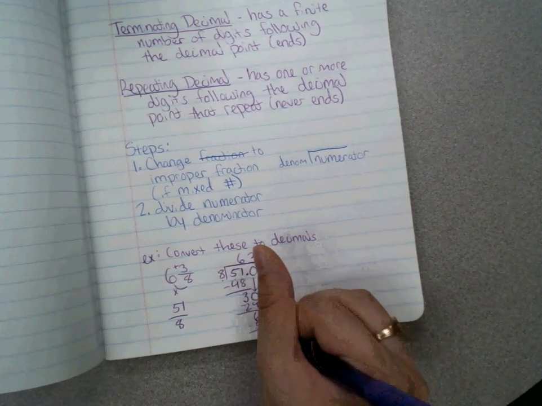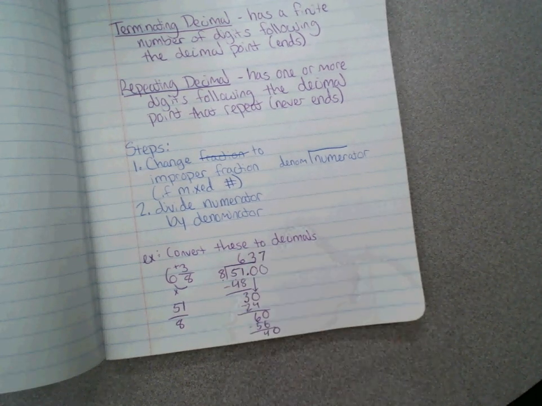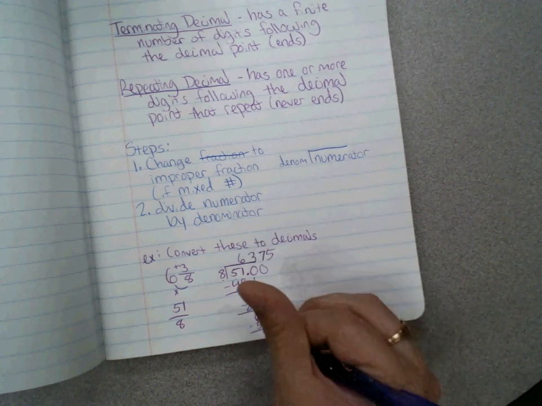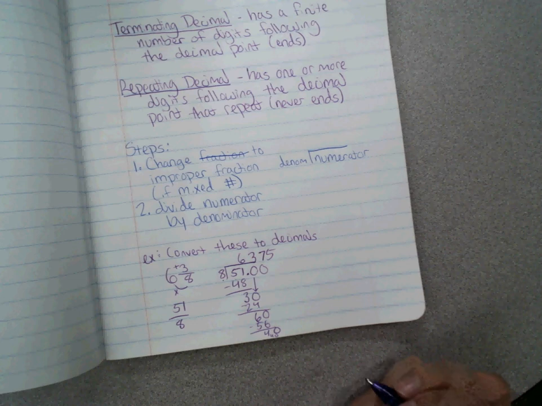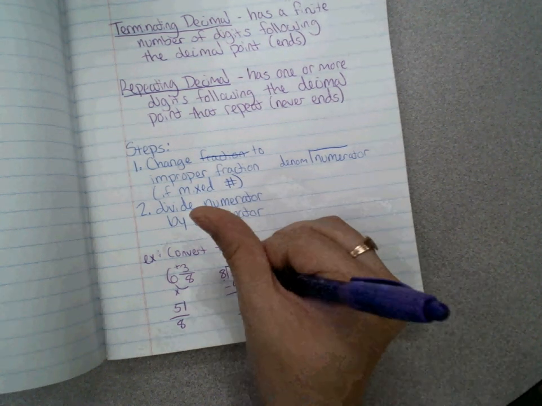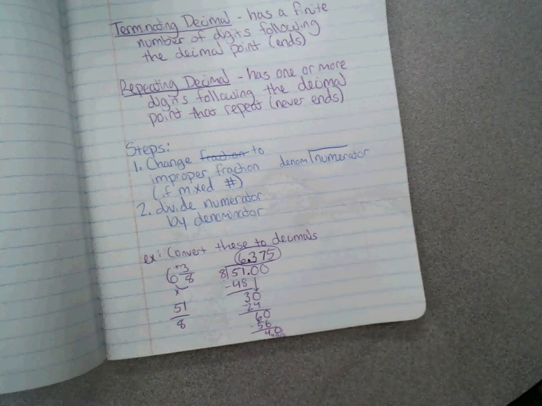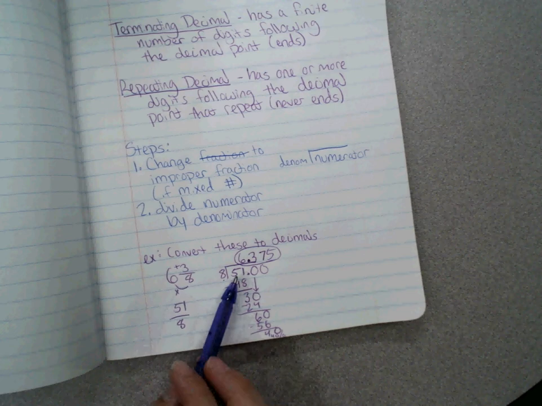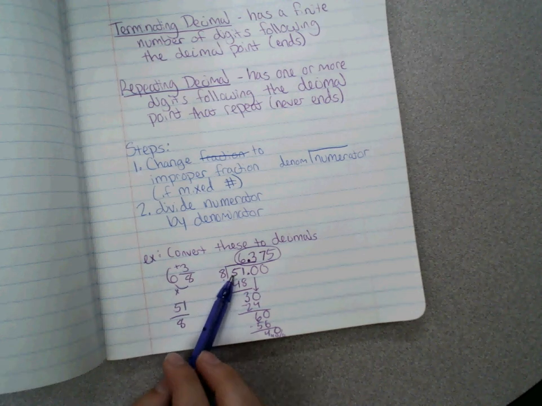Subtract, we get 4, add another 0. 8 goes into 40, 5 times. 8 times 5 is 40. So if we did 40 minus 40, we would get 0. So we know we're done. All we have to do is just make sure you bring up that decimal. So we know 6 3/8 as a decimal is the same as 6 and 375 thousandths.